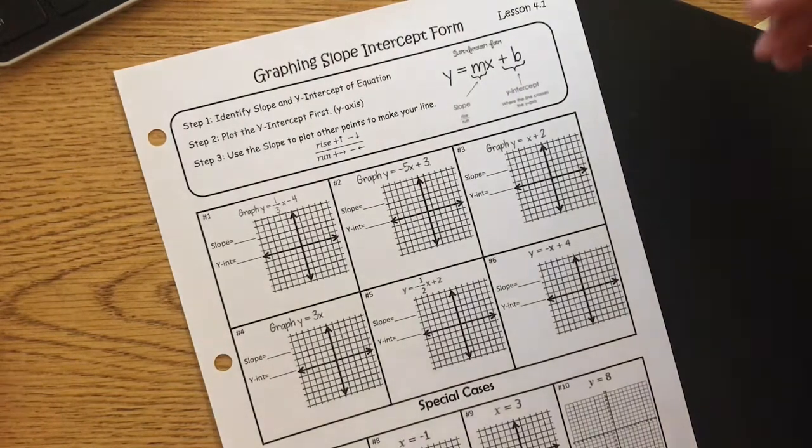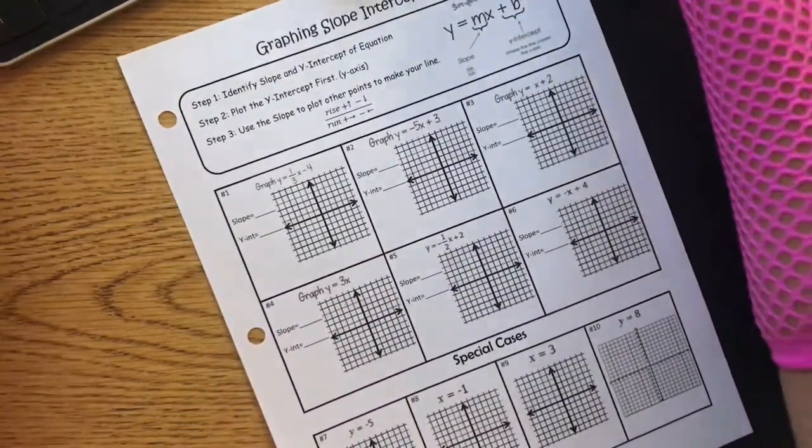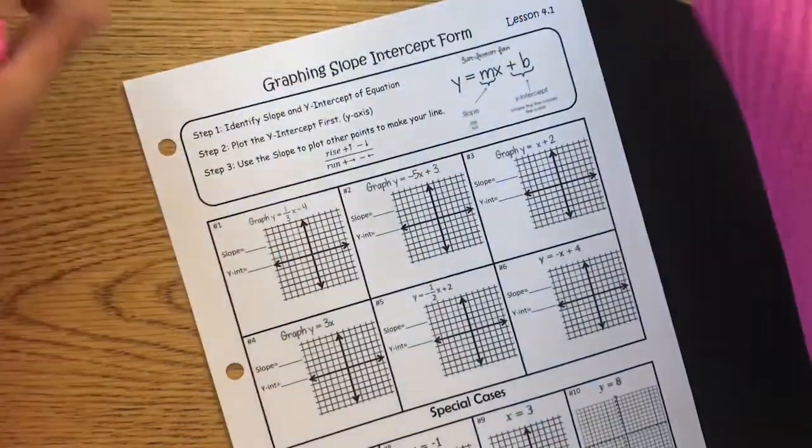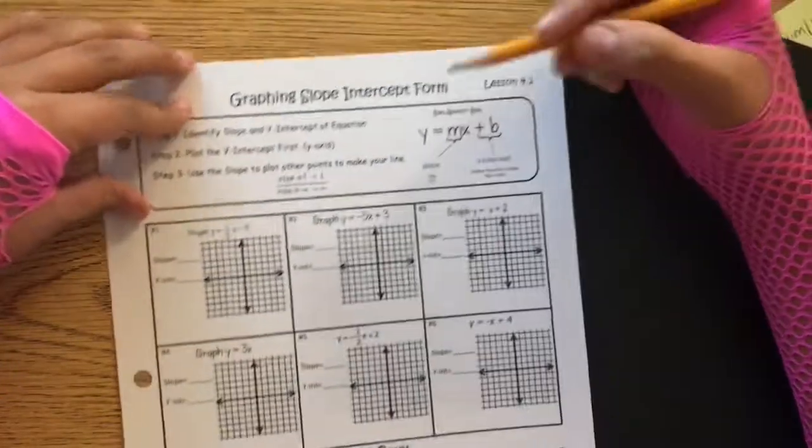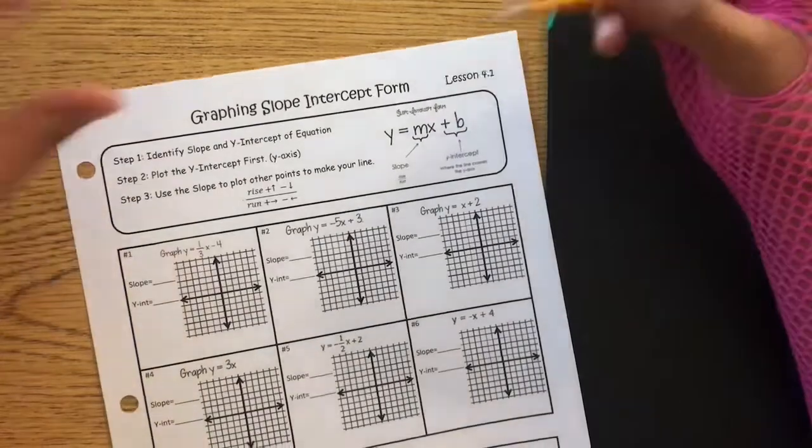Okay, so as we're going into this next chapter, we're going to go back to just the basics. Being able to graph when it's given to you in slope-intercept form, okay? That means y = mx + b, plus or minus b.